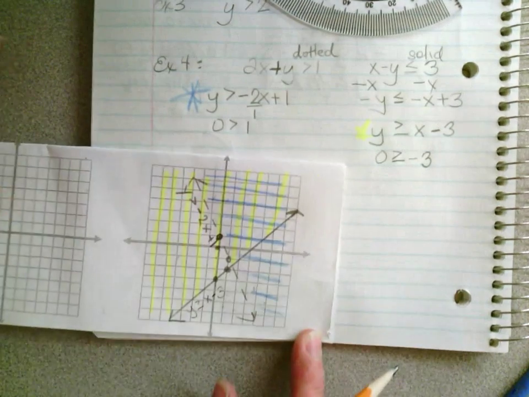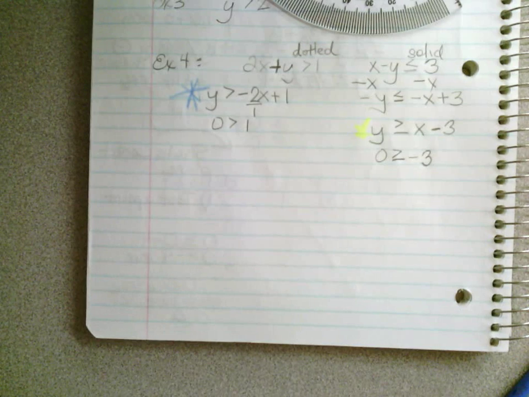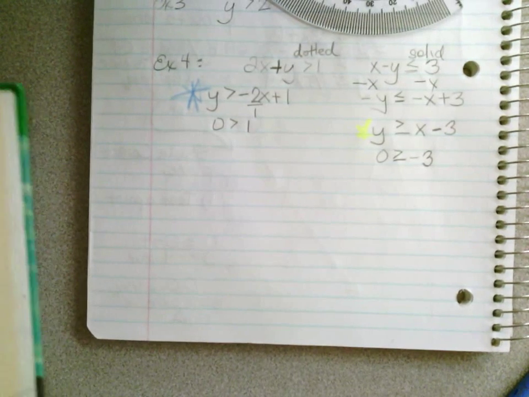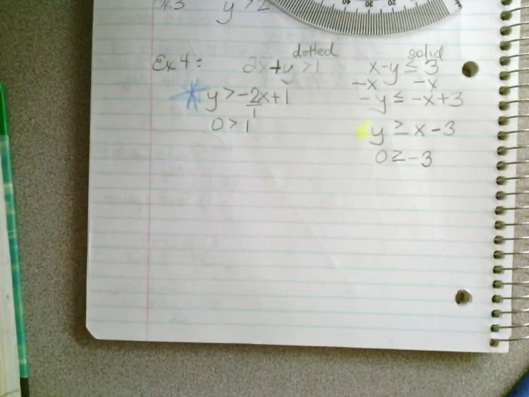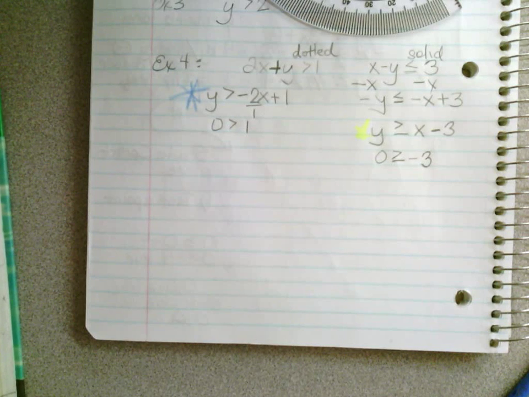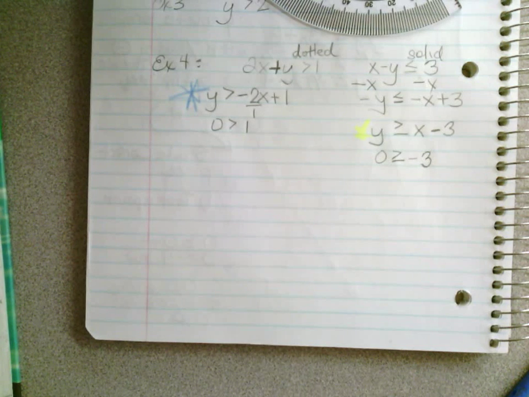Last thing, example 5. And you guys saw how to do this, right? All this was twice the work for one problem. What if I give you four inequalities? Take a look at example 5. X is greater than 0, y is greater than 0. Wonderful. And then there are two other inequalities that you graphed.